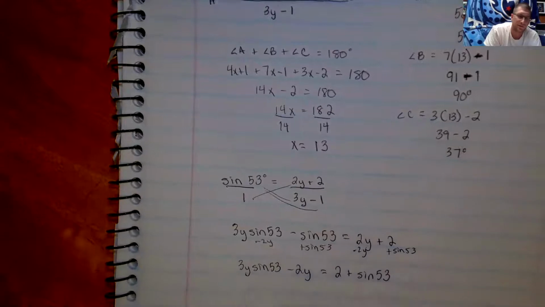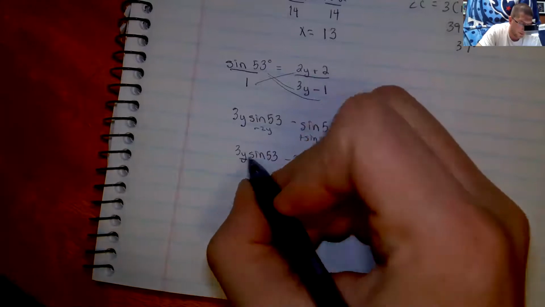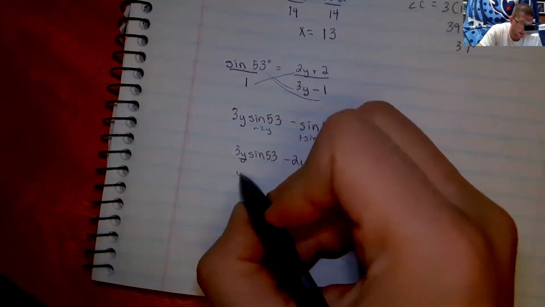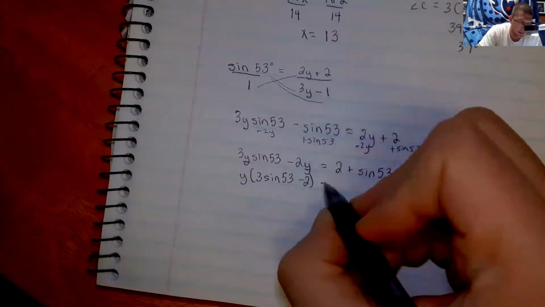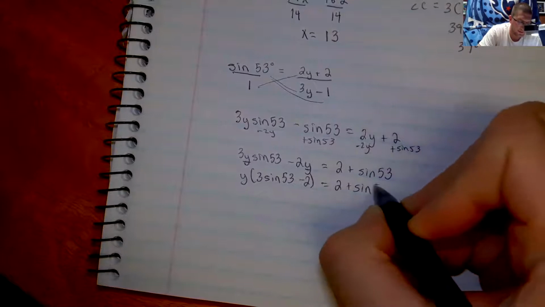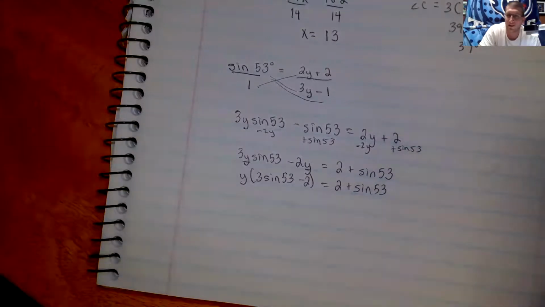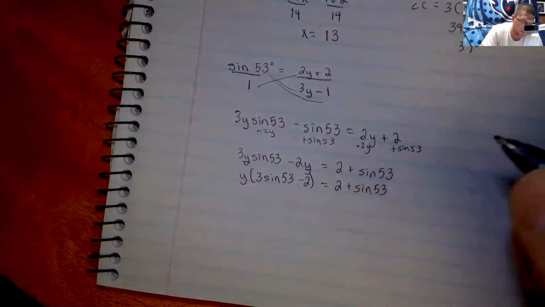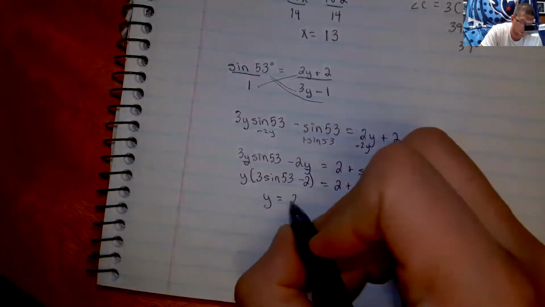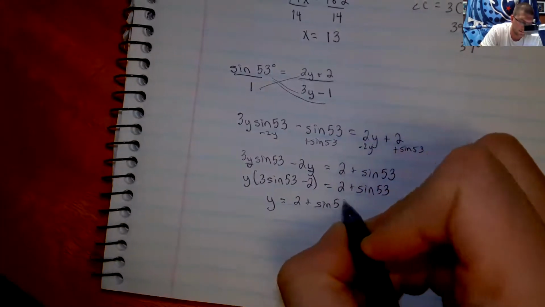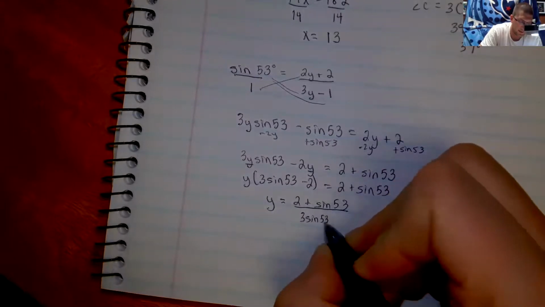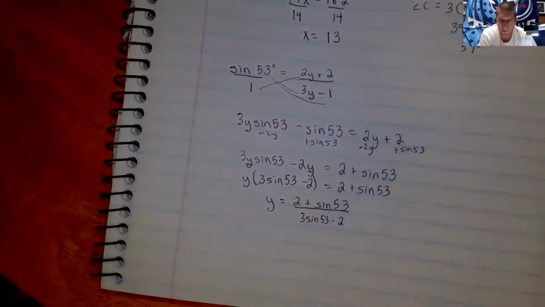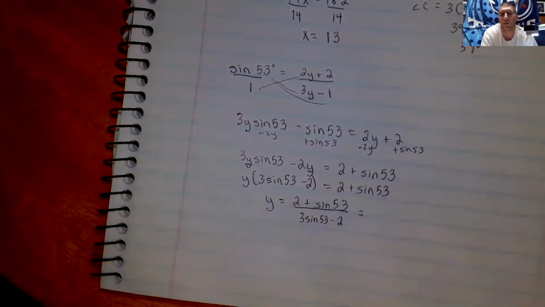Now these two have y's in common, a GCF of y. So let's pull a y out. I'm left with 3 sine 53 minus 2, and 2 plus sine 53. Now that y is being multiplied by everything in parentheses, so I can divide it over. So y should equal 2 plus sine of 53 divided by 3 sine 53 minus 2. And for that, I'm just going to type it into my calculator.